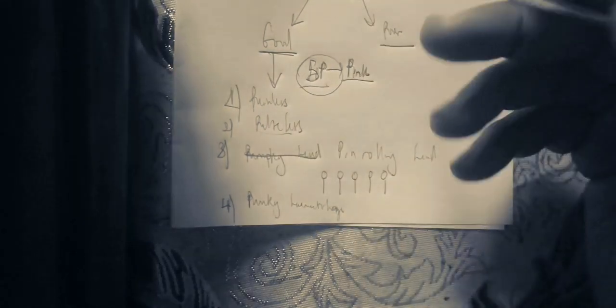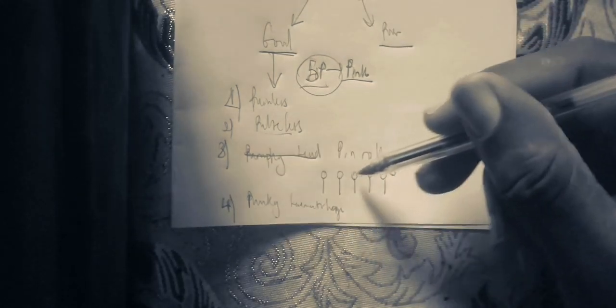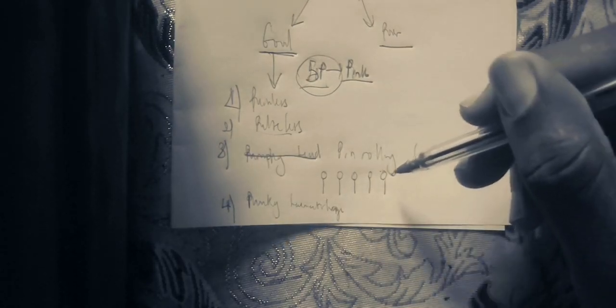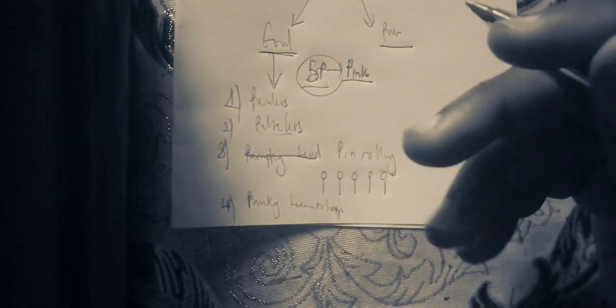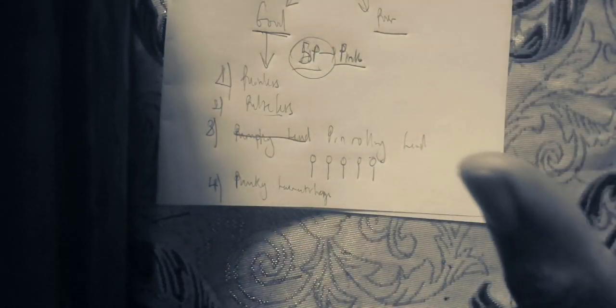The fourth is that they are pulseless. Is it clear? The fifth is that they have a pin holding head. The heads are like pins. Is it clear? The fifth is that we have pumpy hemorrhage. When you touch the granulation tissue, it bleeds. So those are the 5 P characteristics of good granulation tissue.